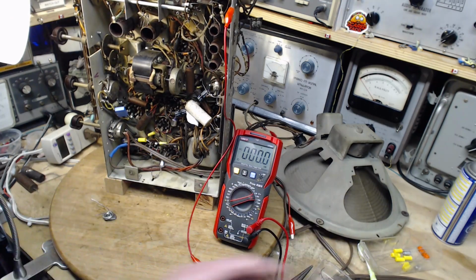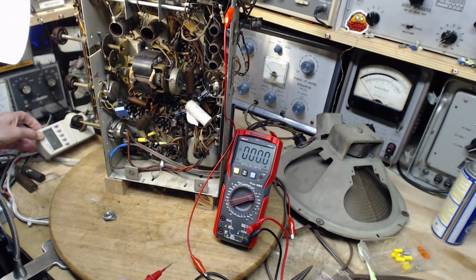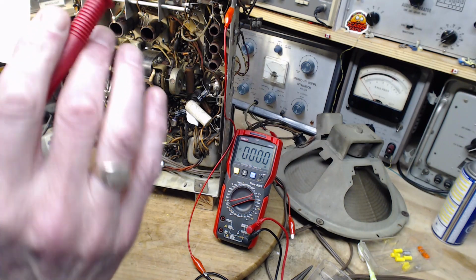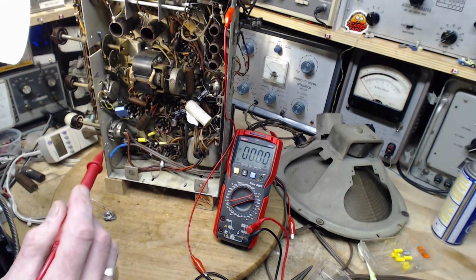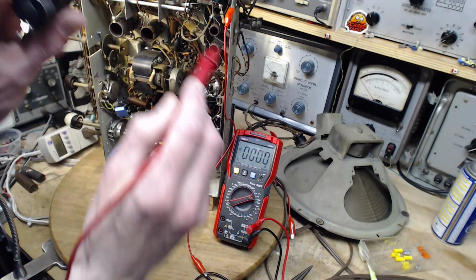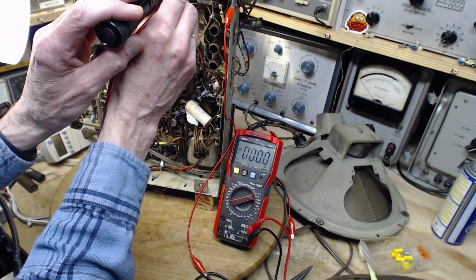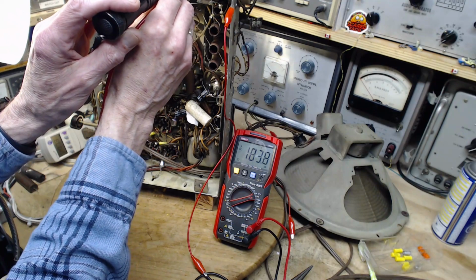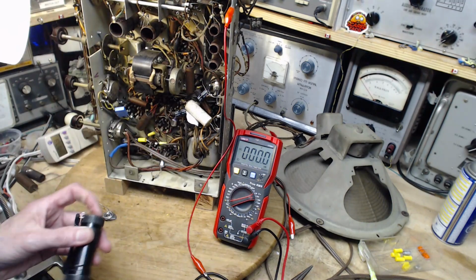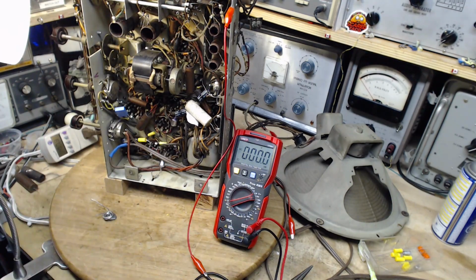Okay, that's not bad. But we only have partial voltage on the radio, so we're going to give it a lot more. Boom! Is it going to pop? The radio's come on. Whoops. 183. Hot diggity dog. Fantastic. Okay, we're good. We're good.